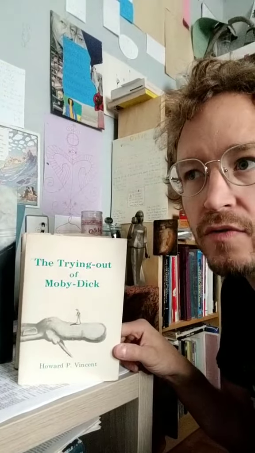Then The Trying Out of Moby Dick is sometimes called the definitive background material. It really talks through where Melville was coming from, what was happening in America at the time, where the chapters and ideas came from. It's maybe the first best book to read after you read Moby Dick.